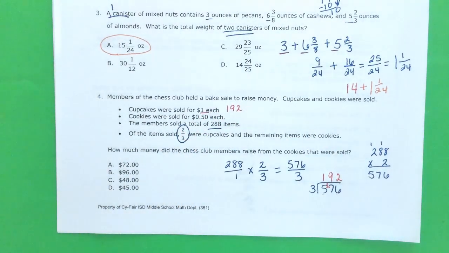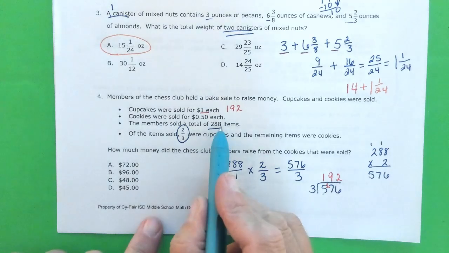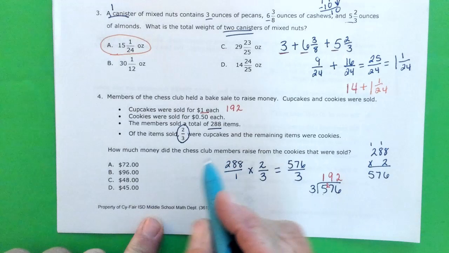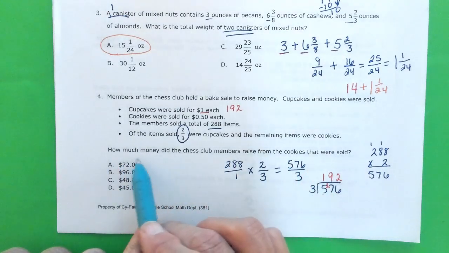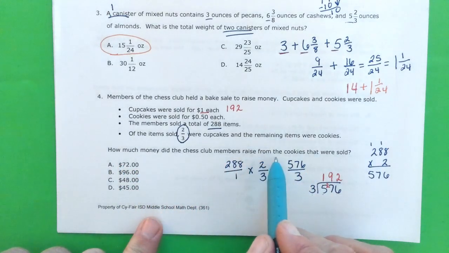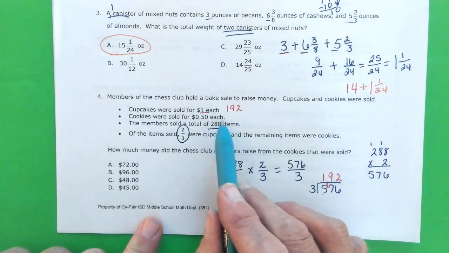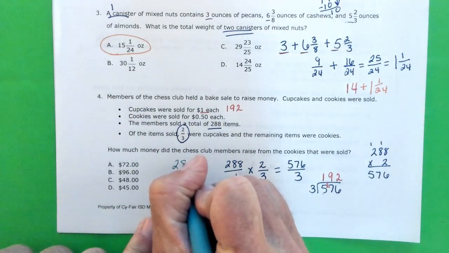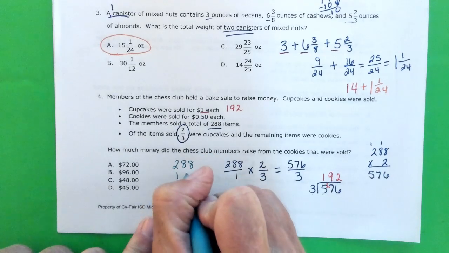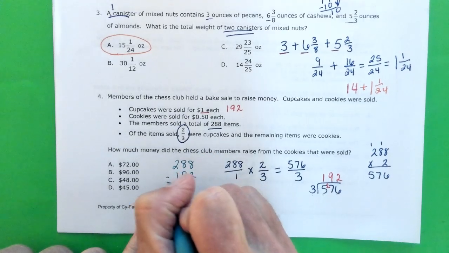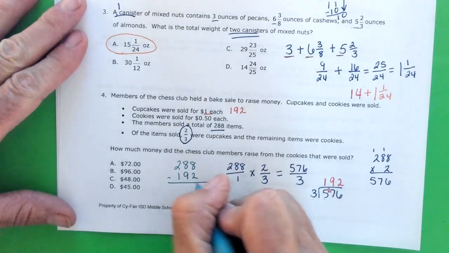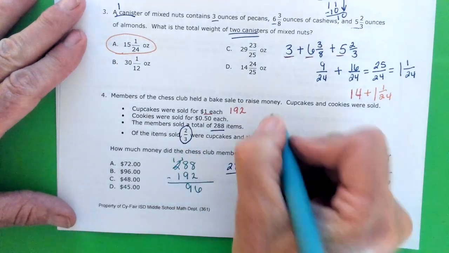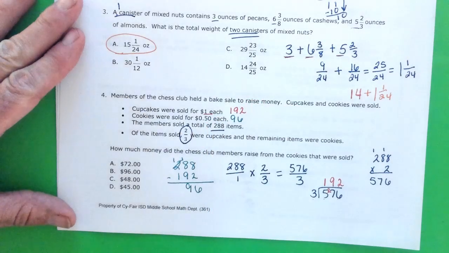Okay, so let's go to the cookies. Now there were 288 items. 192 were the cupcakes. If we're trying to find out how much money the chess club members raised from the cookies, I'm going to have to find out the number of cookies. So let's subtract 192 away from the 288. 8 minus 2 is 6. Borrow. 18 minus 9 is 9. So we had 96 cookies.